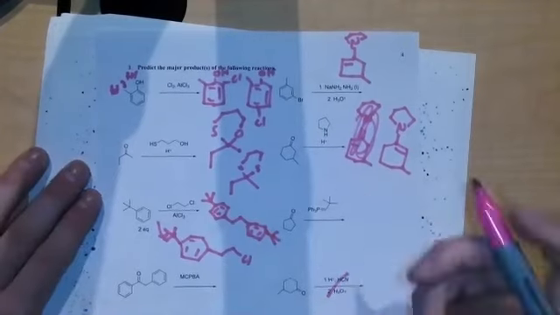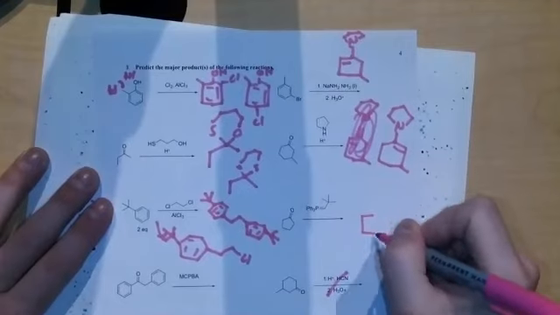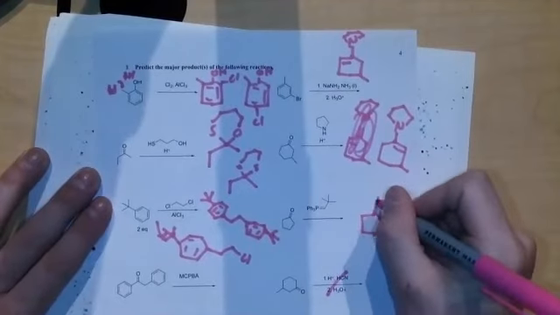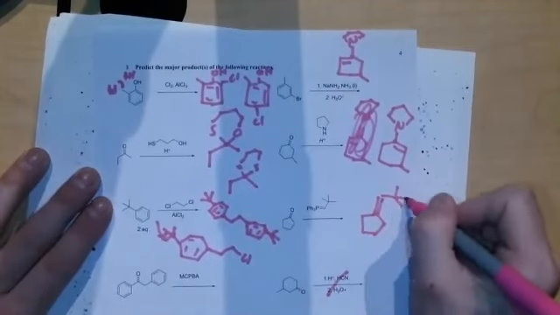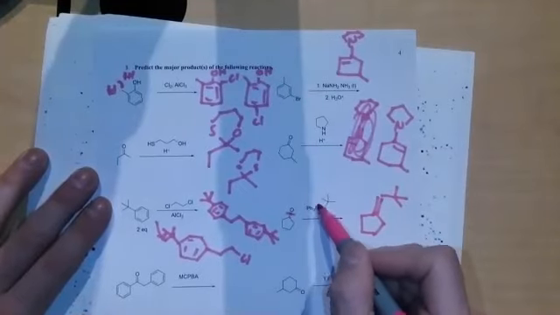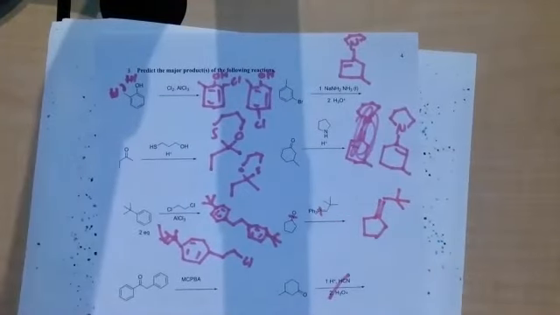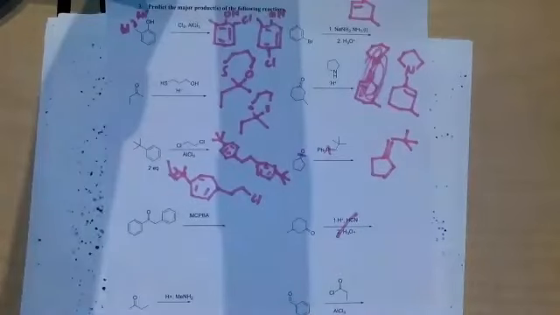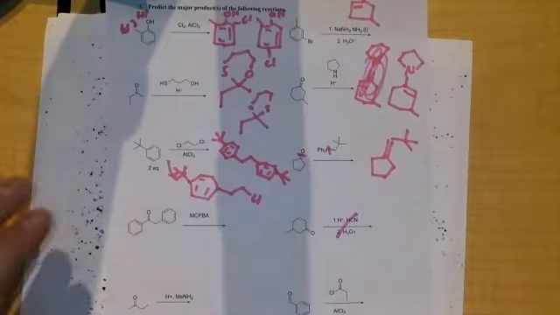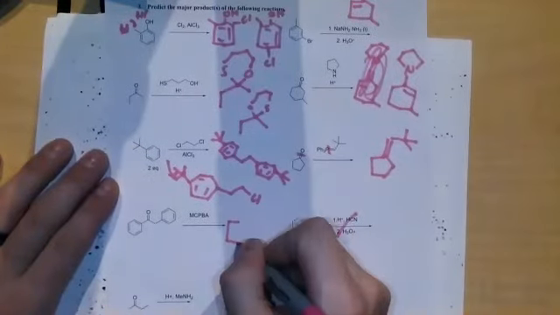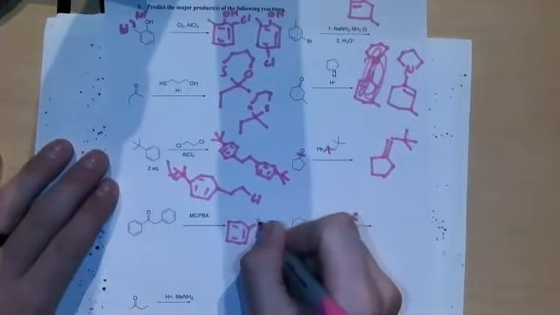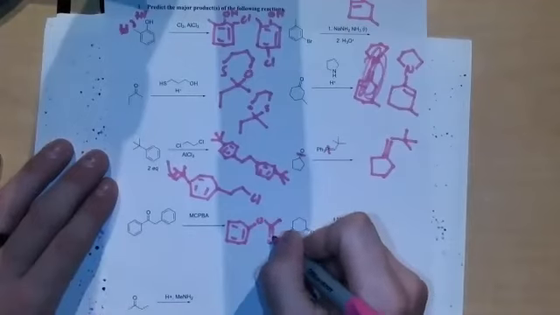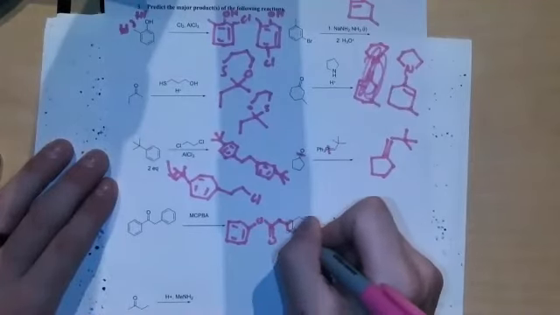Next one is a Wittig reaction. So we're just kind of combining our two double bonds together. So breaking here, merging them together. MCPBA favors phenyl groups over secondary positions. So we should insert the oxygen in the space.